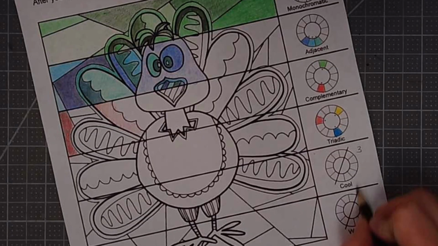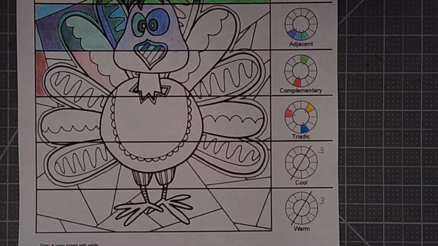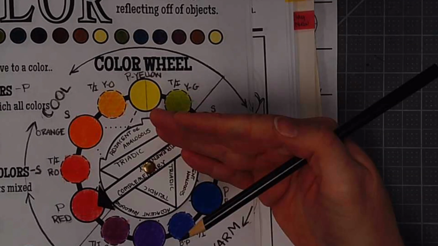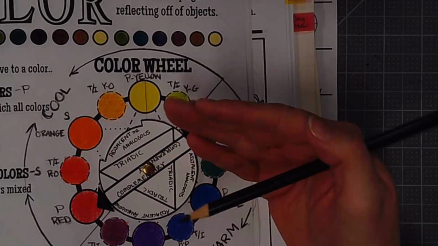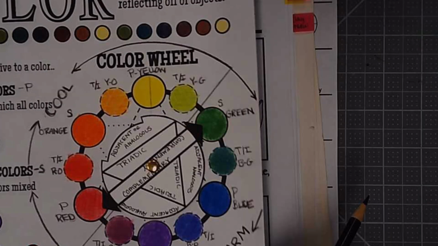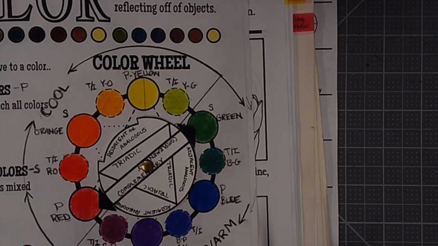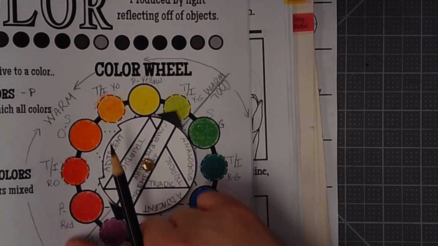You can just choose 3, whether those 3 are adjacent, like I have above in the adjacent area of the blue, green, blue, and blue, purple, or you want to save a little bit of time with color mixing and you skip your tertiaries, skip your intermediates, and do green, blue, and purple in the cool, or red, orange, and yellow in the warm, you can do that.